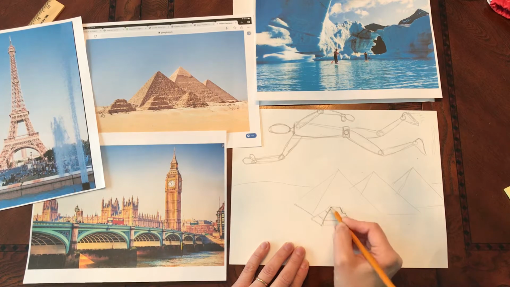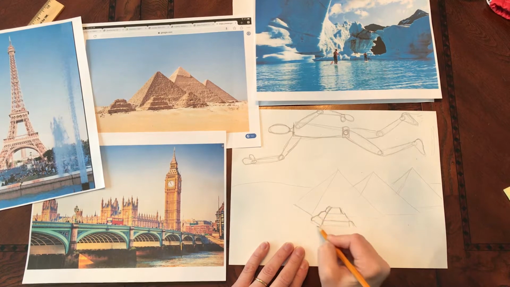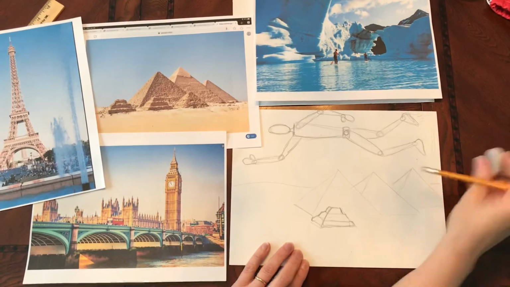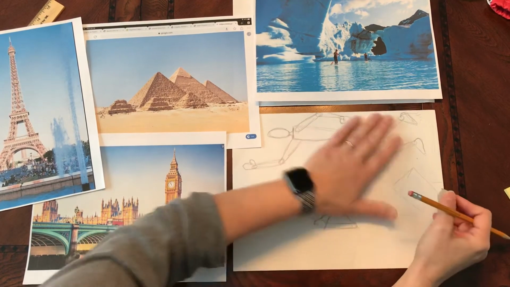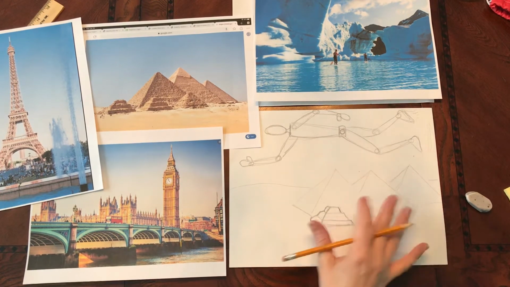And then this is coming down in the front. So again, this is just a sketch. What you do want to put in is the detail, any details that you might like. So I have the pyramids here, so I want to fly over the pyramids.